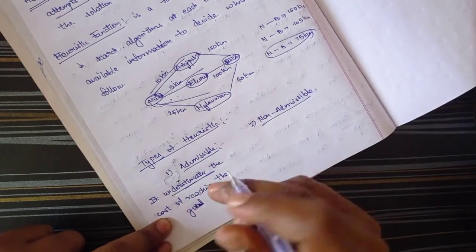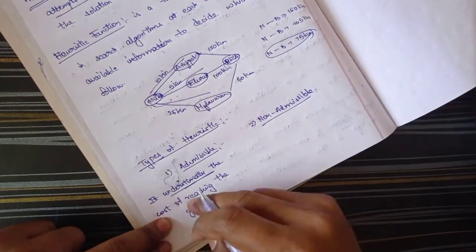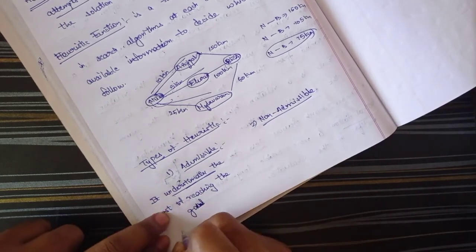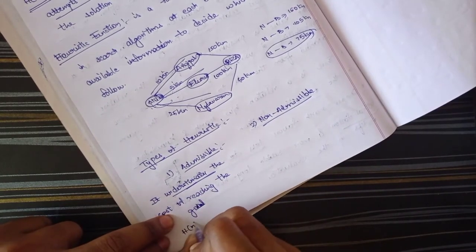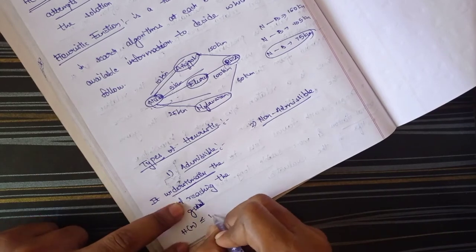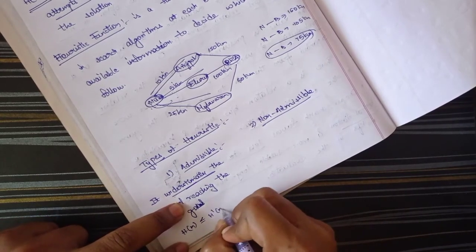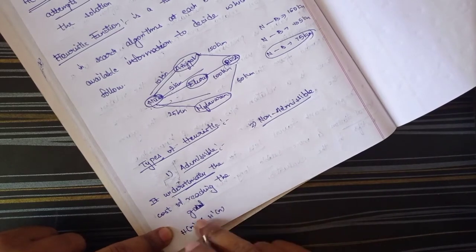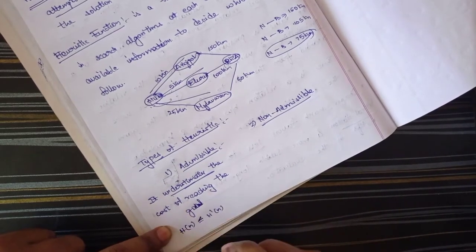So it underestimates, admissible, it will underestimate the heuristic function, that is nothing but the cost to reach the goal. So it is mathematically defined that heuristic function h of n is less than or equal to h dash of n, that is underestimating. It's nothing but which will be represented with the less than symbol between the two heuristic functions.